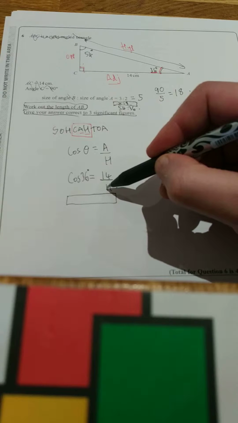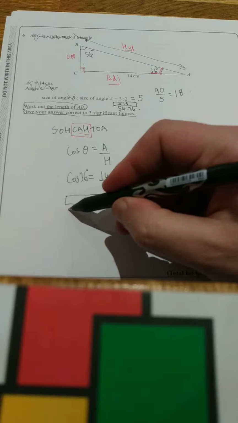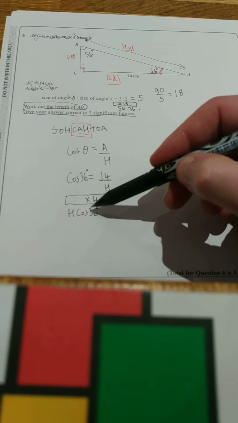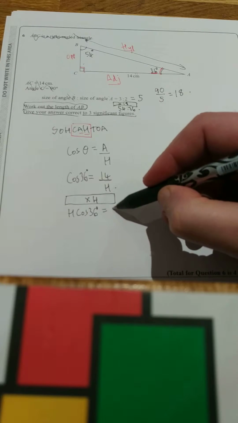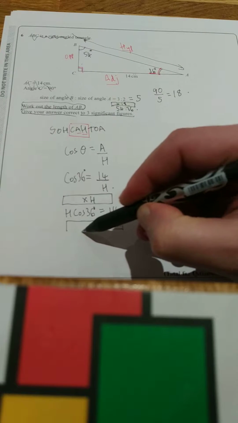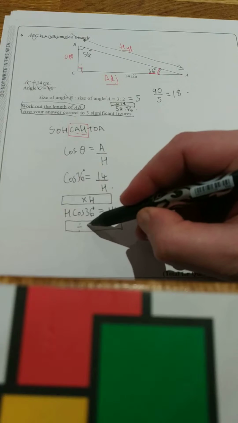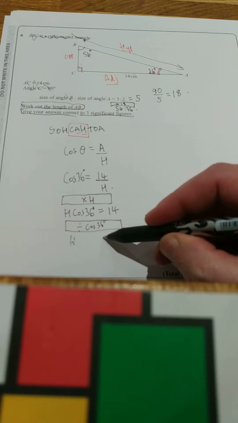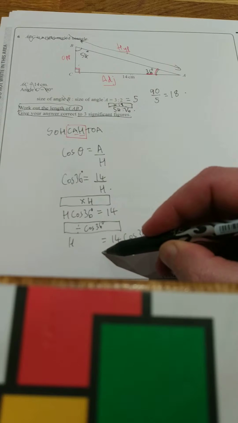So it's divide by h, so I've got to do the opposite, times h. So that gives me h cos 36 degrees. The h cannot go with the angle, because it's the length. Is equal to 14, and then I'm going to get rid of my cos 36. I know my calculator can work out cos 36, so by dividing by cos 36 degrees, h is equal to 14 over cos of 36 degrees, and let's put that in my calculator.